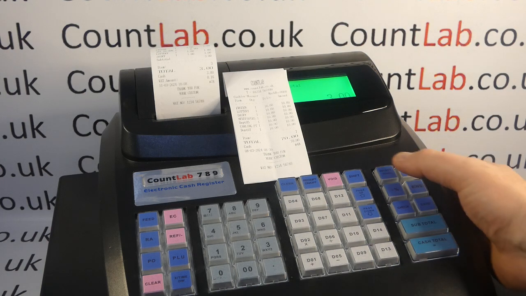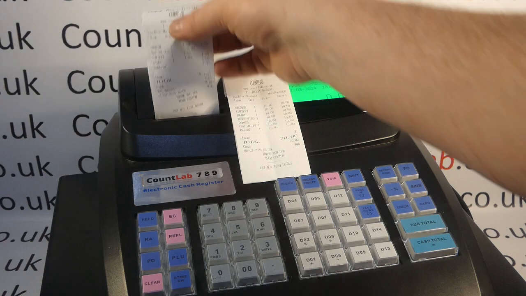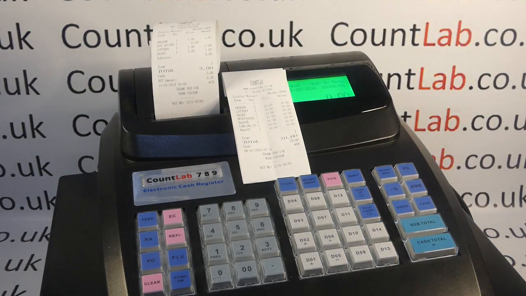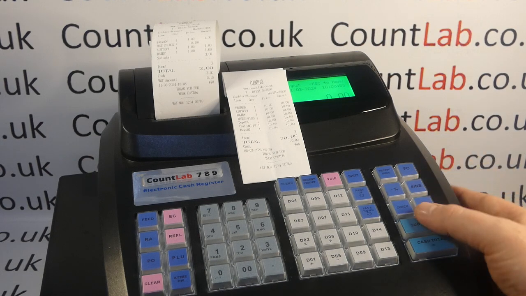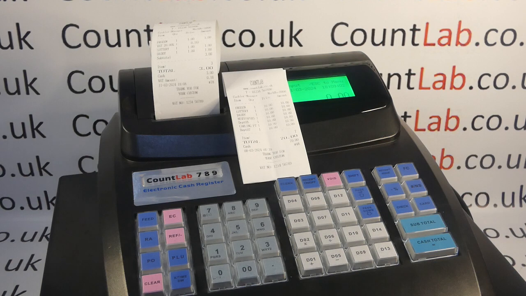You can get a copy receipt as well, so if I press receipt issue now, I get a receipt print out and it actually says copy receipt on the receipt. I don't know if there's a limit to how many you can get. Yeah, it's just one. You can get one copy. I suppose why would you want any more than that?